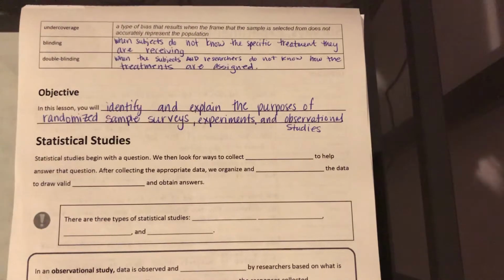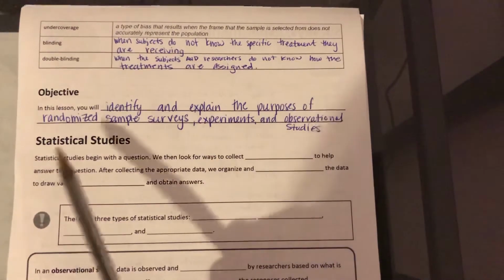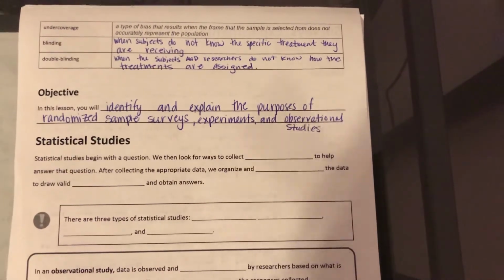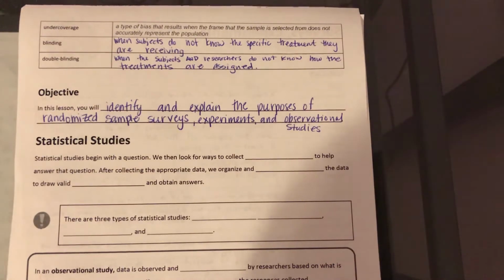In this lesson, you will identify and explain the purposes of randomized sample surveys, experiments, and observational studies. To be honest, this should be a pretty easy lesson, I hope, because although it gets a little bit wordy, it's repeating a lot of the same things that you should already know. And using some common sense, you know that some of these things can only be used in certain situations.